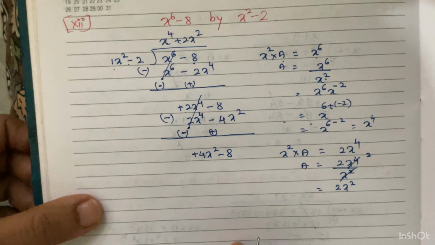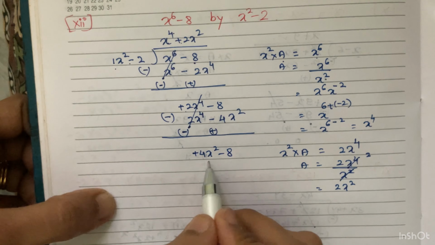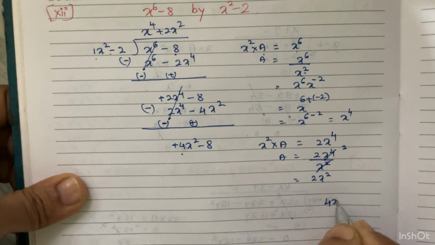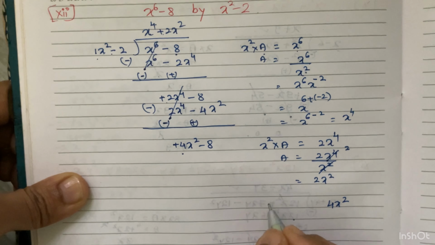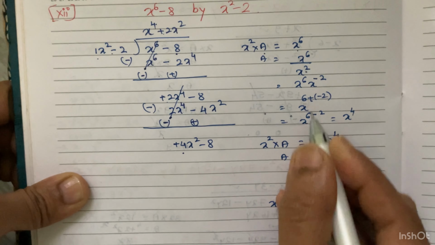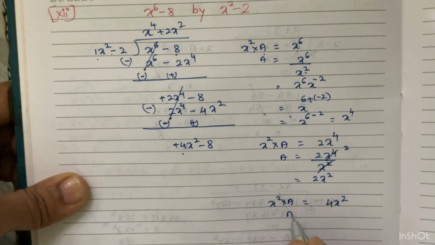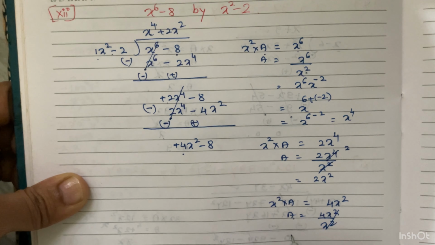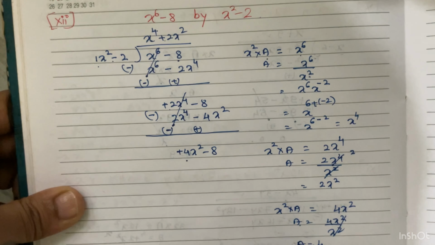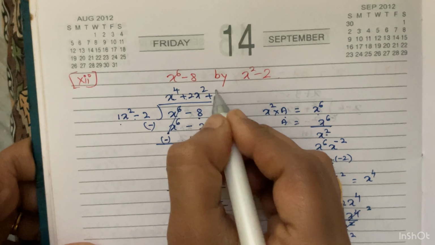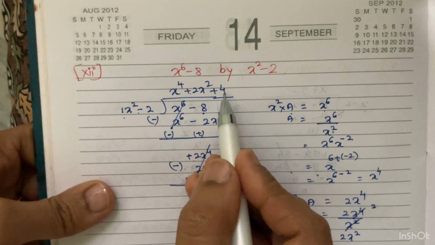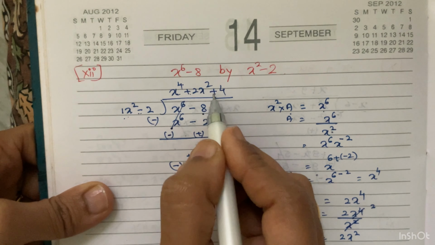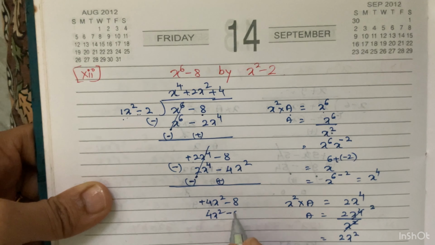Now again to subtract this one, I'm going to consider this term first. Again 4x square, we have to consider this x square only, like what we did before. Here I'm going to do it in the same way. Again a equals 4x square by x square. Now this gets cancelled, the a value we got is 4 this time. So writing here plus 4. Now see here, 4 into x square, I'll get 4x square. Plus minus 4 into 2 is 8, right?